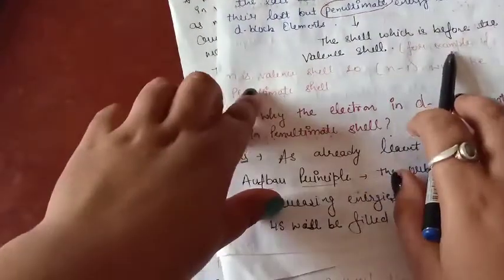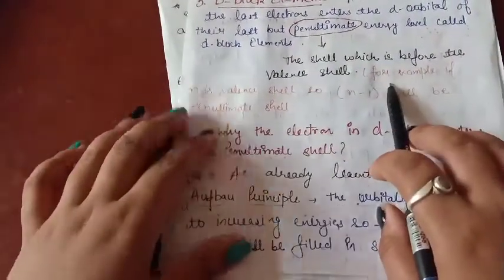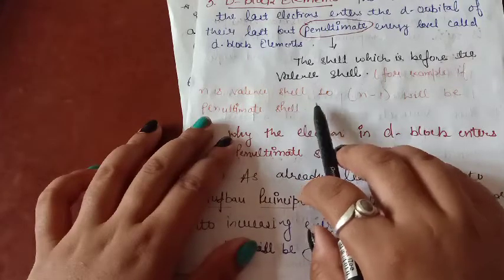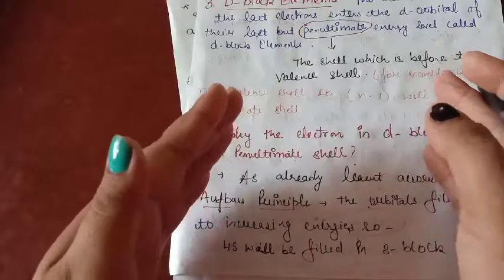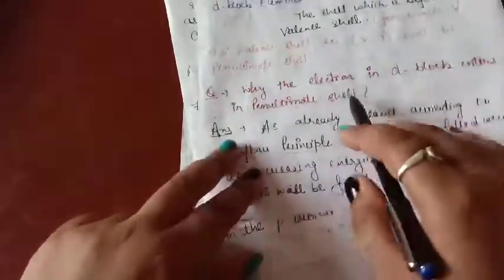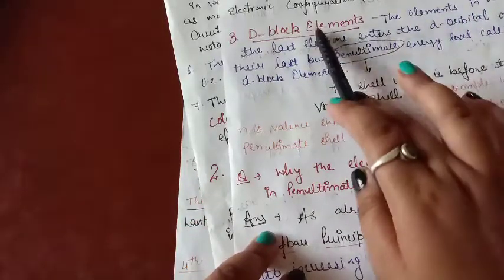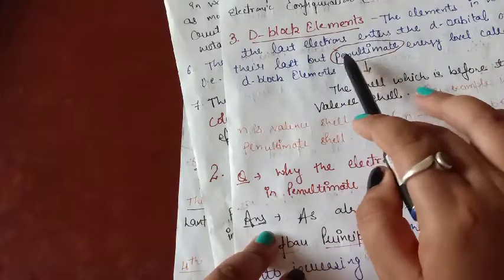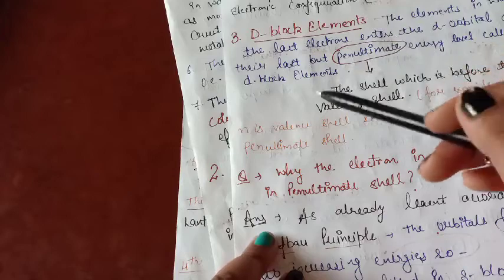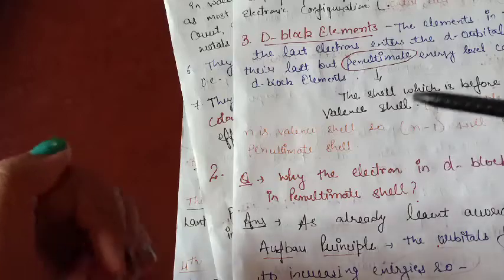I have written here just to make you understand that, for example, if n is the valence shell, then n minus 1, that means one number less than n, will be its penultimate shell. See, now the question arises, definitely the question would be in your mind, why in d block elements does the electron enter the penultimate shell? Why does it not enter the valence shell?